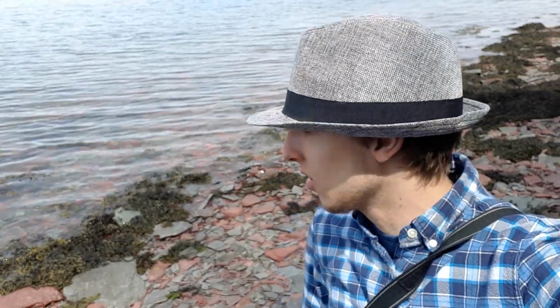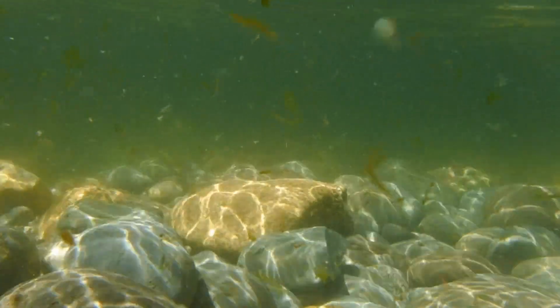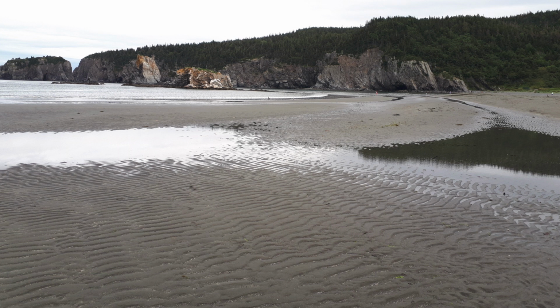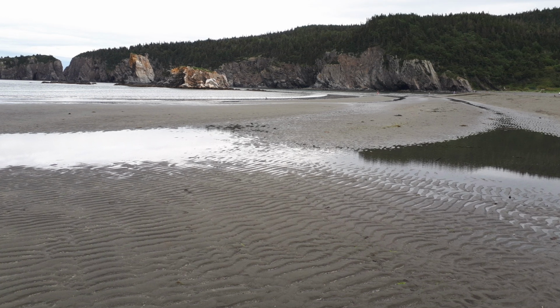Now, there are two types of intertidal zones. The intertidal zone with hard bottom substrate, which means rock, and soft bottom substrate, which could be sand or mud.